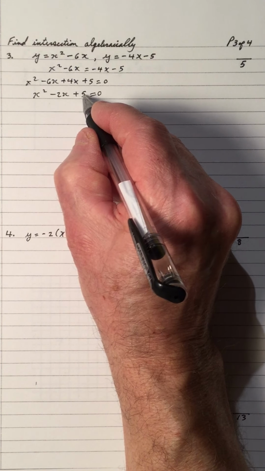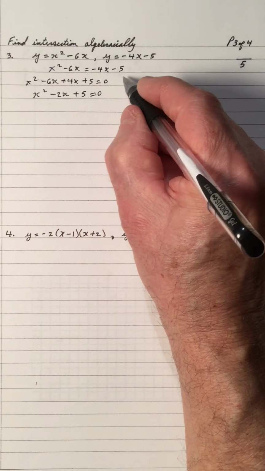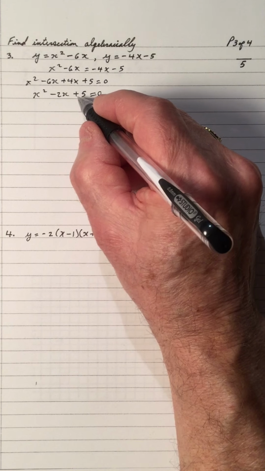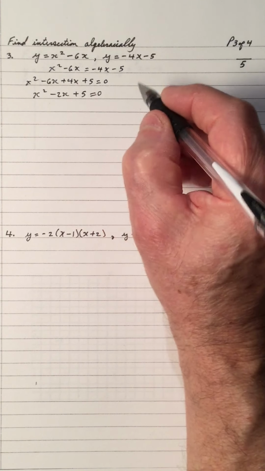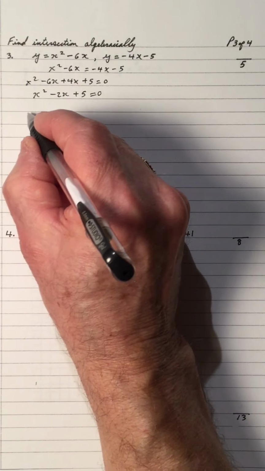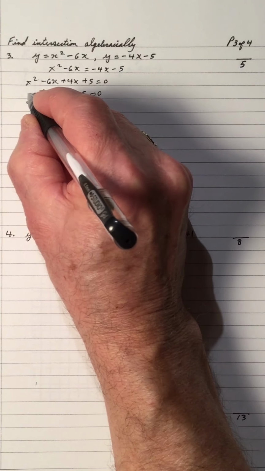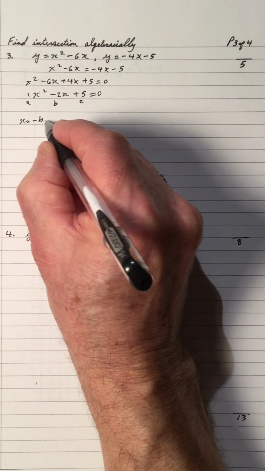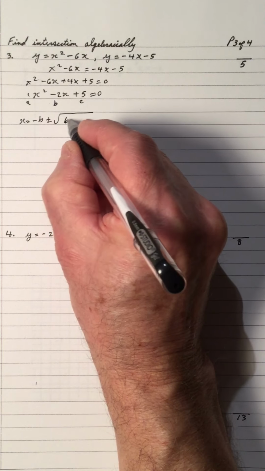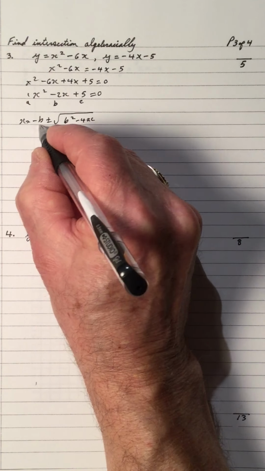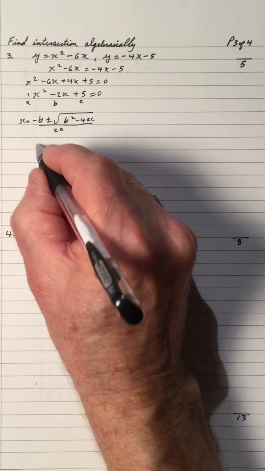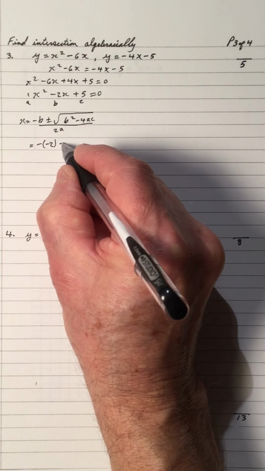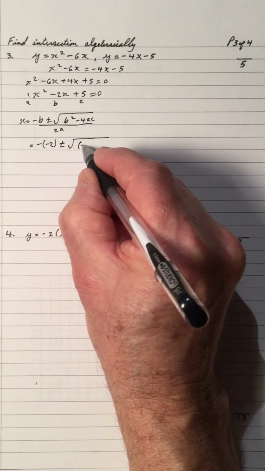Now, the product is 5 and the sum is negative 2. The only factors of 5 are 5 and 1. So this is not factorable over the integers or the rational numbers. So we can probably use the quadratic formula. A is 1, B is -2, C is 5. So x equals negative b plus or minus square root b squared minus 4ac all over 2a. I've memorized it. B is -2, so it's the negative of a -2 plus or minus. B is -2.